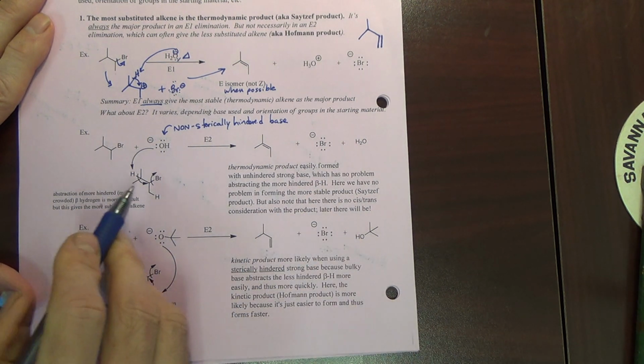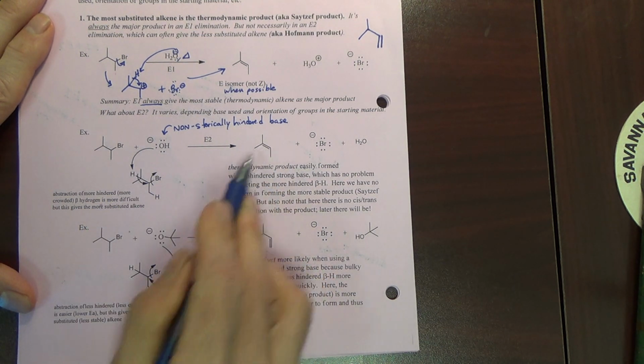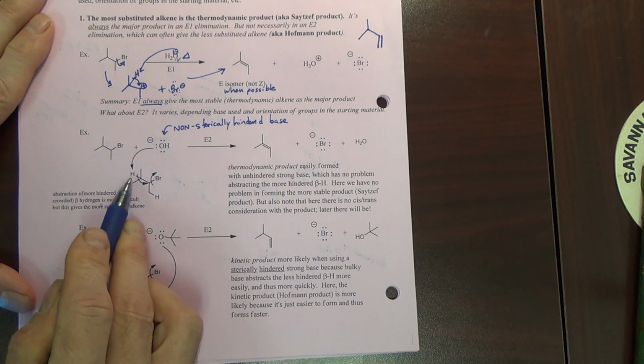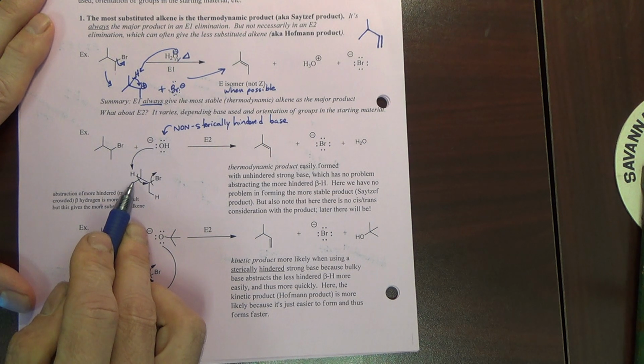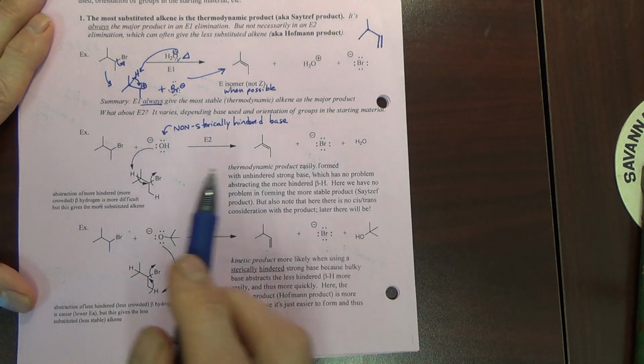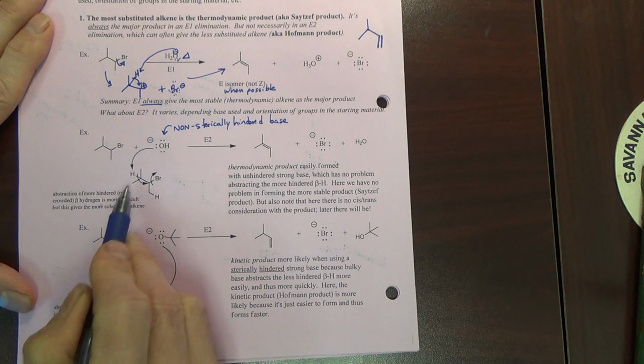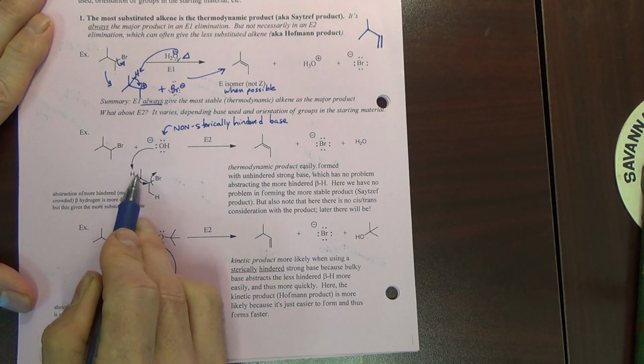Because actually, the hydrogen that we're removing here to give the more substituted alkene over here is between these two alkyl groups. So it's the more hindered or more crowded beta hydrogen.